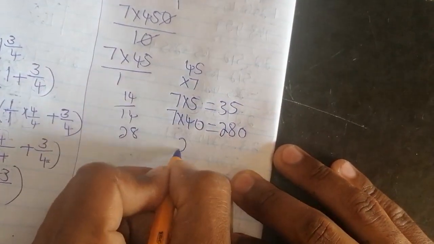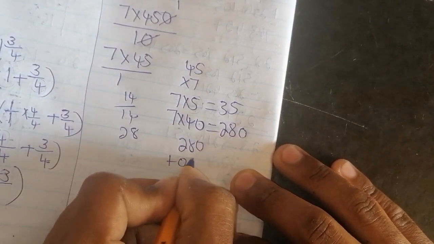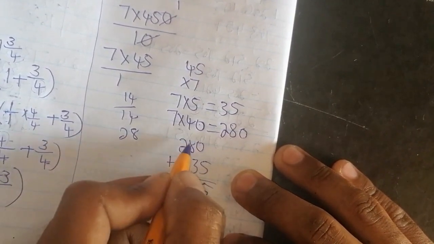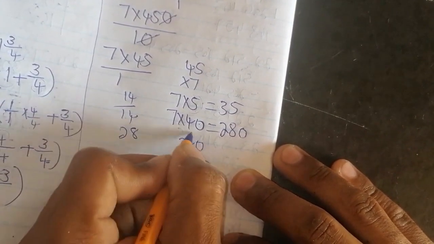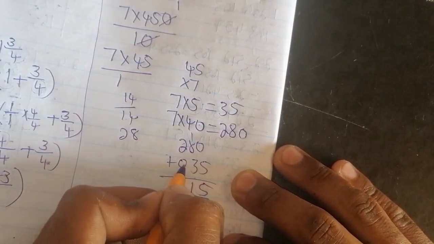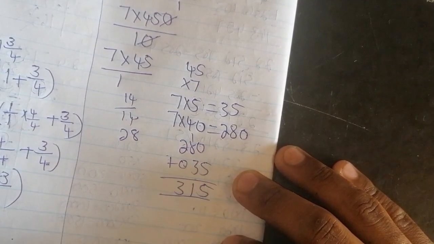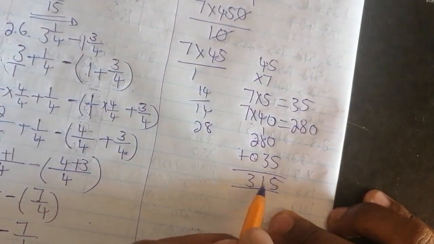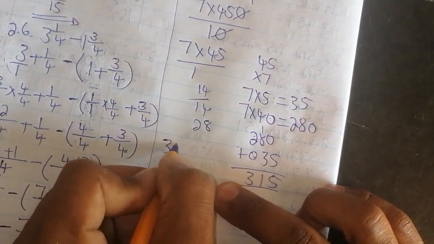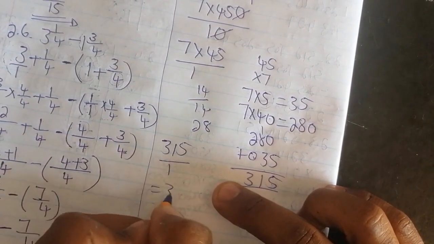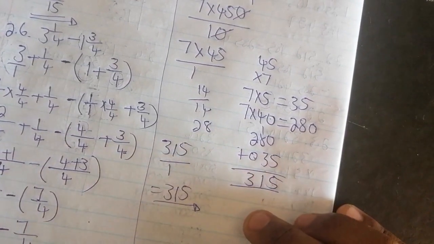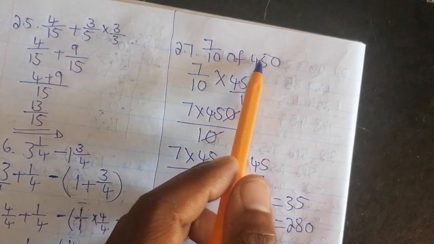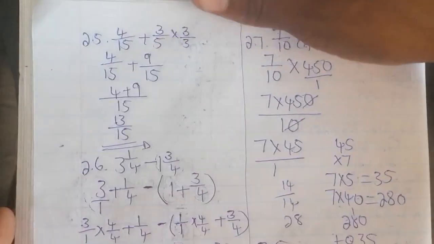So add those two. 280 plus 35. 3 digits by 3 digits. 0 plus 5, 5. 8 plus 3, 11. 1 carry 1. 2 plus 0 is 2 plus 1, it's 3. The answer is 315. So 7 times 45, it's 315. So you have 315 divided by 1, which is 315. So meaning 7/10 times 450 should give us 315.